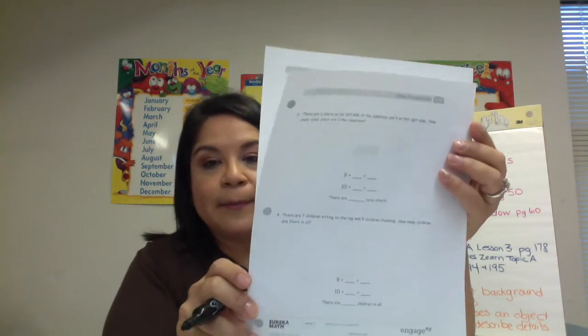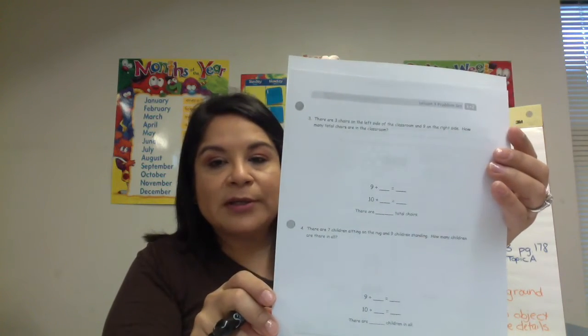194. And your children or your child will be doing number 2 on the same page and 3 and 4 on 195. That's what it looks like. Okay, so that was our math. So yay, we did it through math.